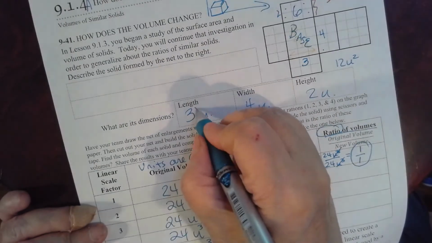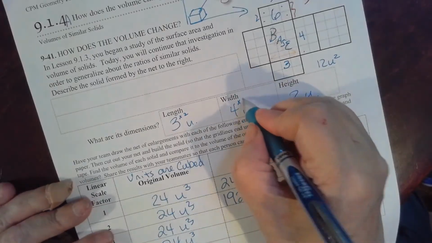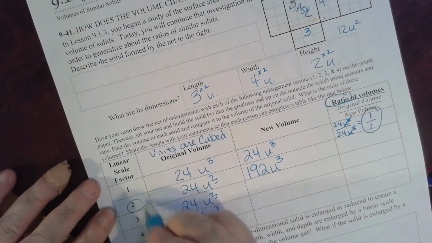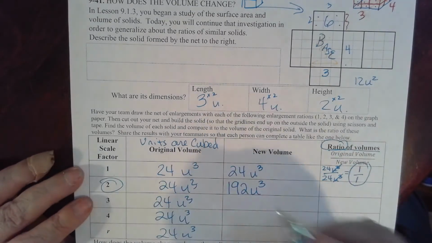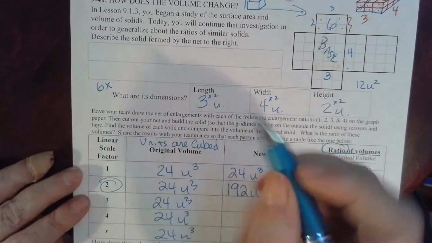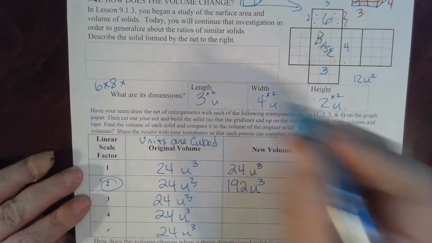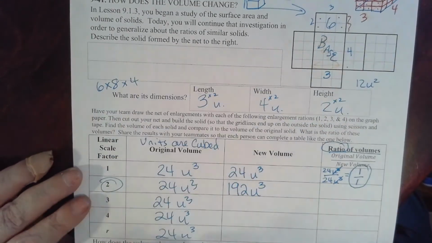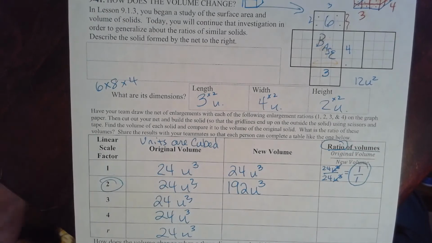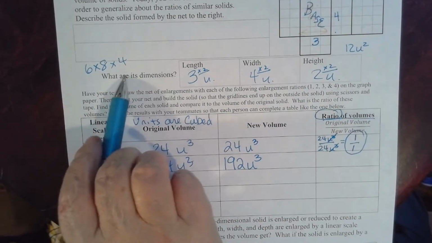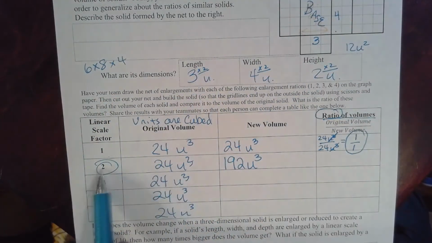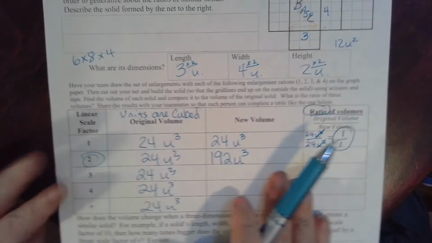Now let's take a look at what this really means. What I really ended up doing was multiplying each of these numbers by my scale factor 2. When I did that, 3 times 2 was 6, 4 times 2 is 8, and 2 times 2 is 4, so 6 times 8 is 48, times 4 is 192. So all I really had to do was multiply each of the length, the width, and the height by the scale factor.